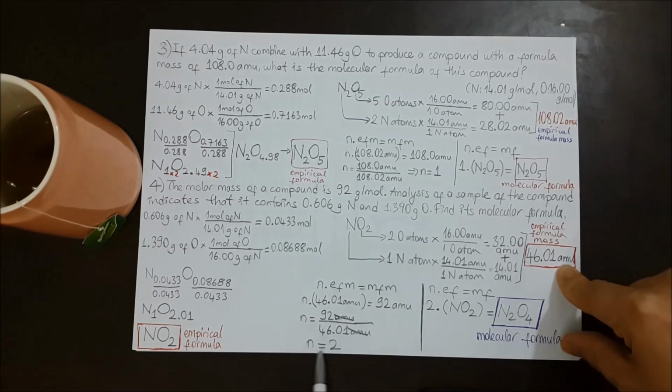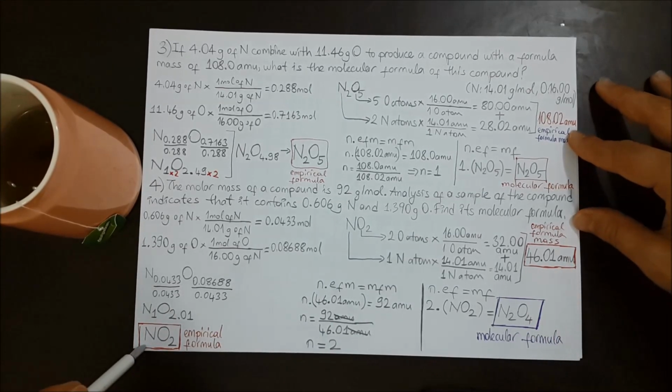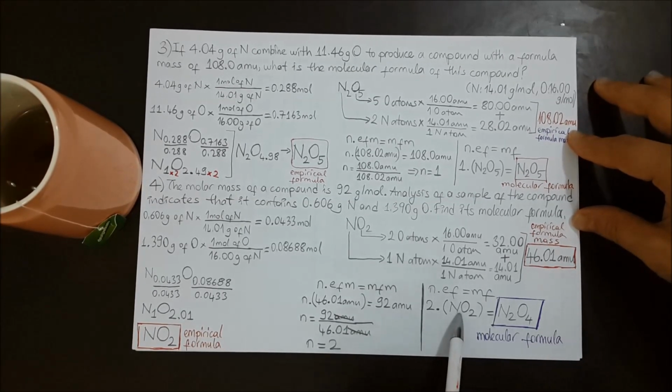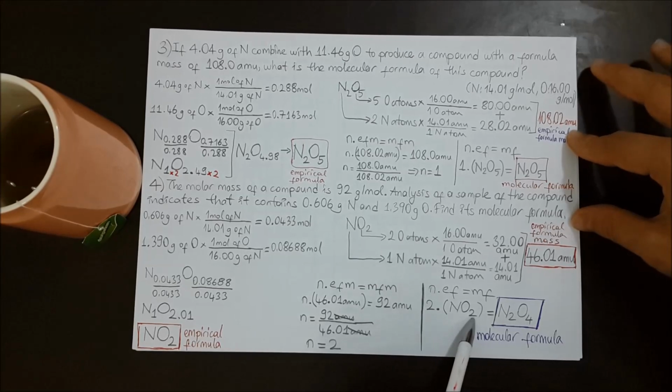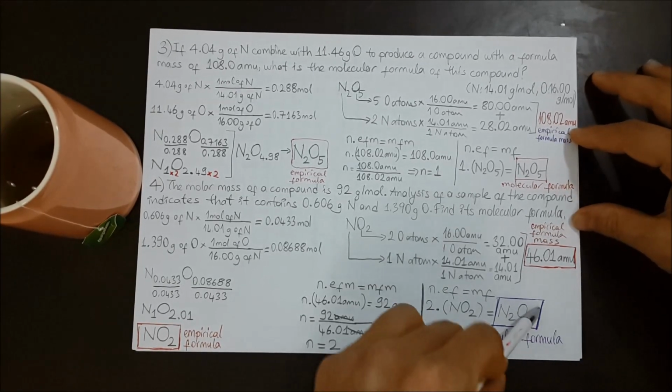And n is going to be 2. After finding n, you have here the empirical formula. Multiply the empirical formula by 2. 2 times NO2, 2 times subscript of nitrogen 1, 2 times 1, N2, 2 times 2, 2 is the subscript of oxygen, 2 times 2, 4, so N2O4 is the molecular formula of this compound.